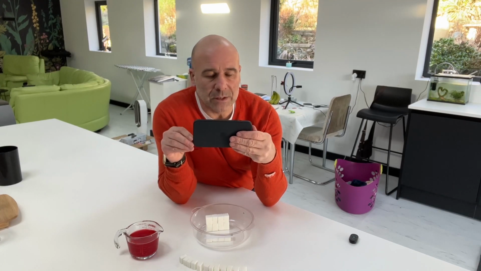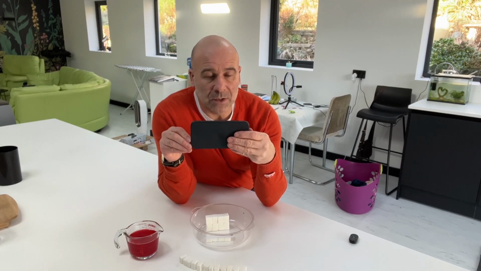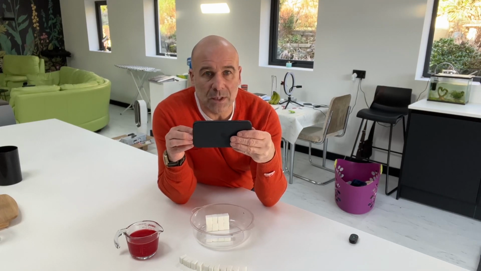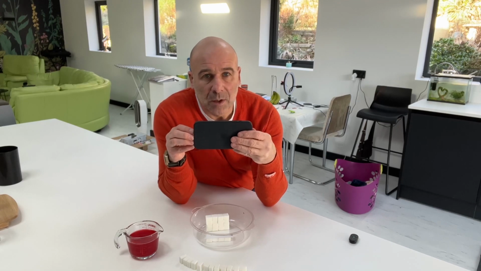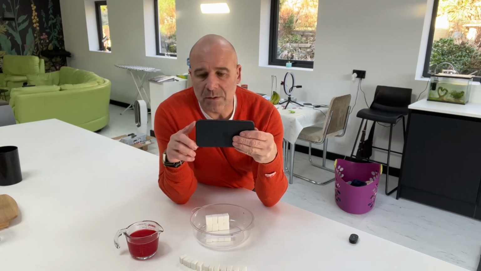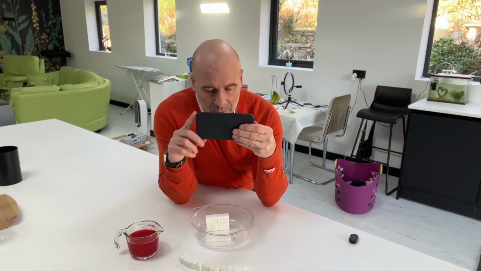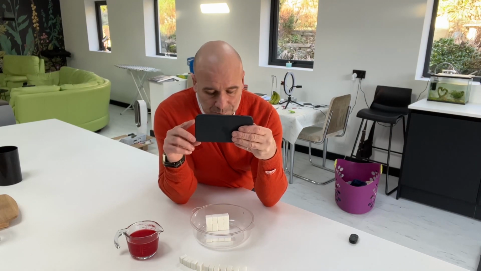Now some bricks are denser than others. Engineering bricks are really dense, and you've got your cheaper ones that are not so dense. But the bricks are always more dense than the mortar. Or a lot of times they are.